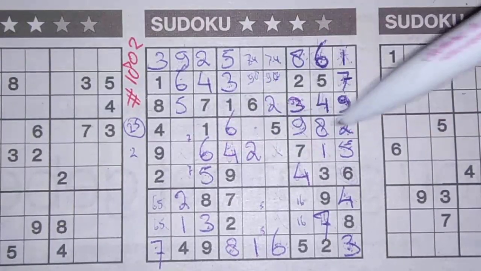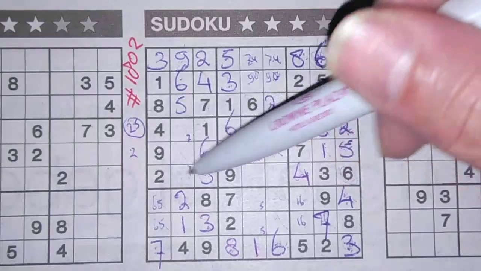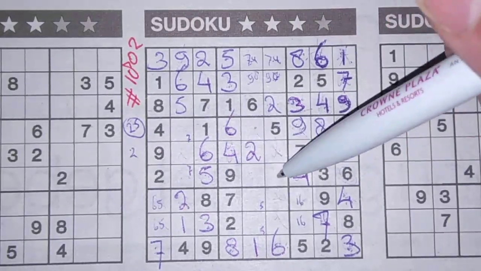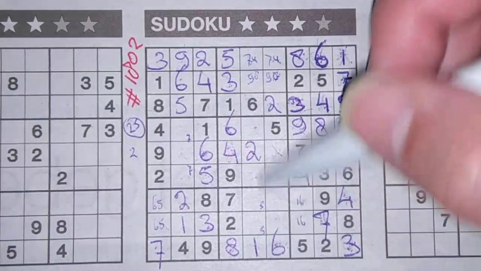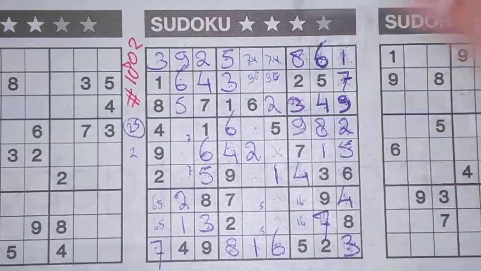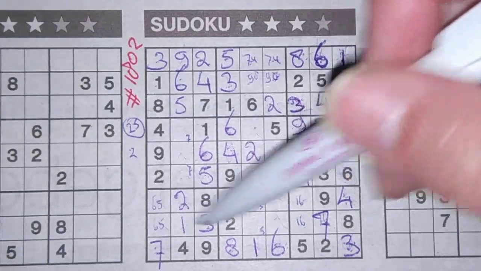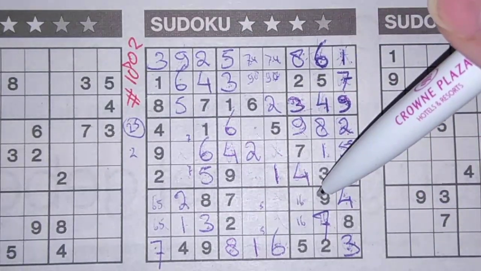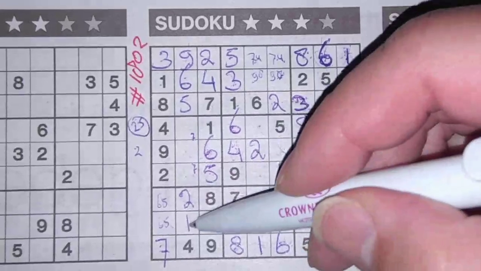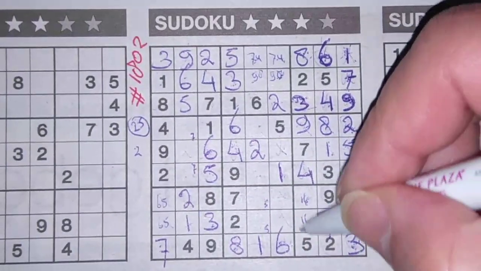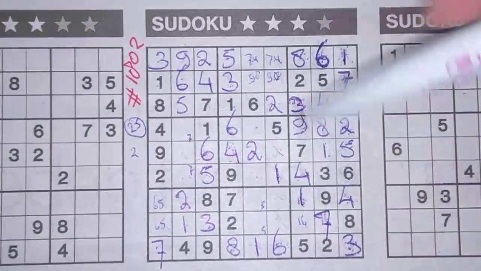How about the 1 in this row, 1 in the middle row. So the row below, the only 2 places for the 1 should be here or there. We see here 1, no 1 there, 1 should be there. And all the 1s are used. I can see. We have a 1 here. So this cannot be a 1. This should be a 1, yes.